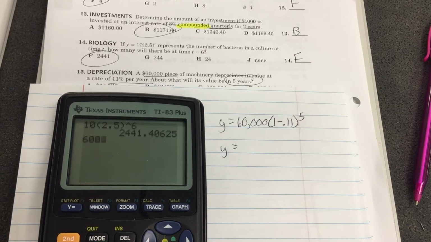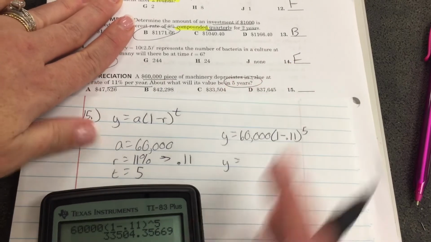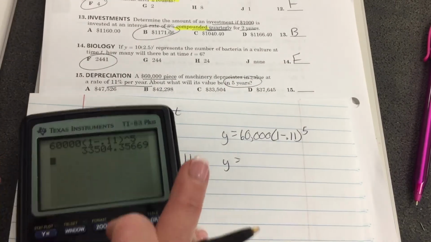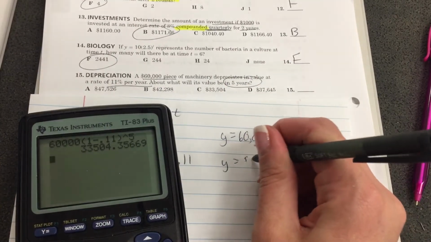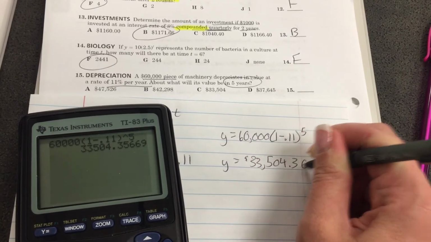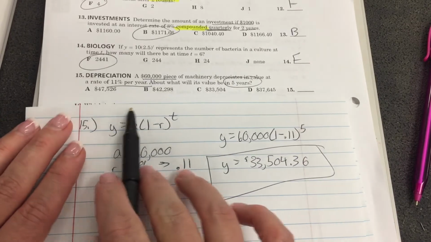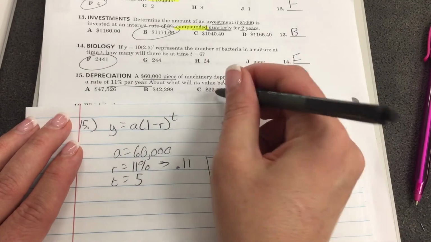So let's clear that out. 60,000, open parentheses, 1 minus 0.11, to the 5th. I'll leave it right there so you can see it. We have $33,504.36. So which of these answers matches best? It's going to be C.